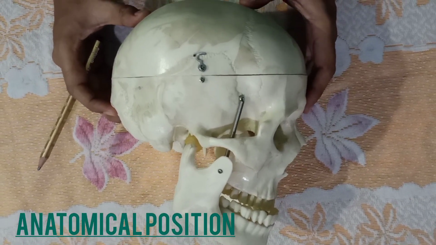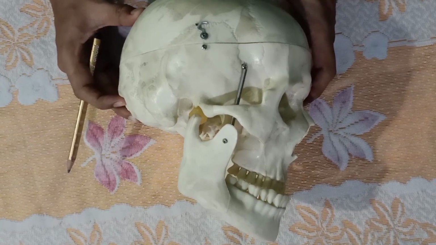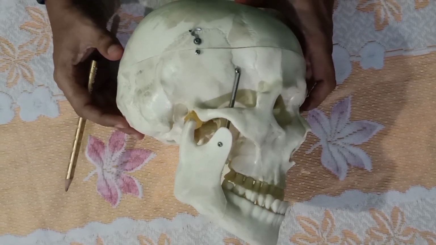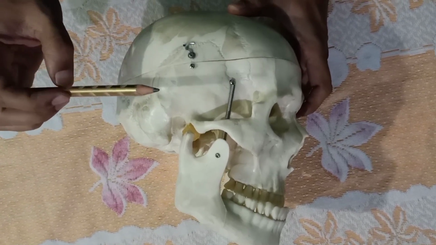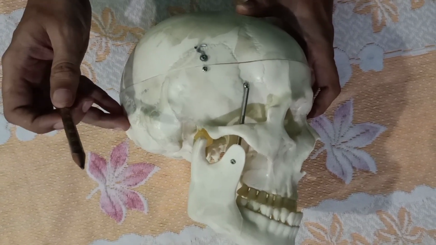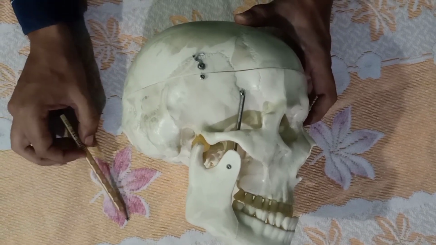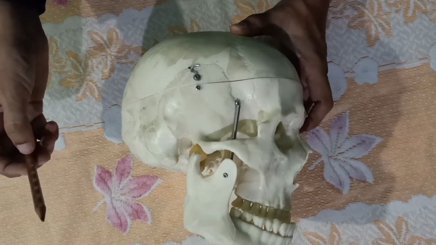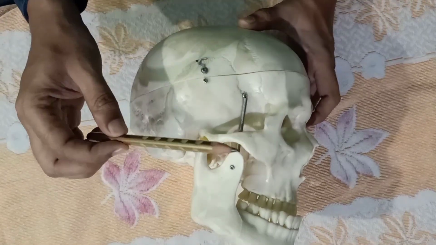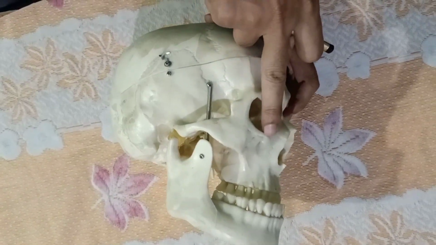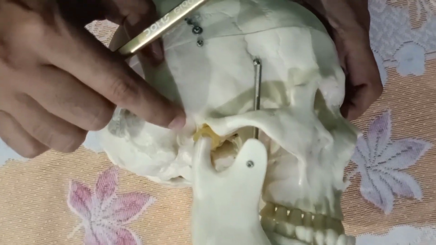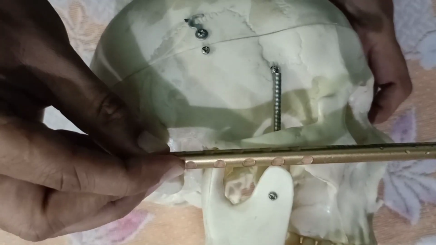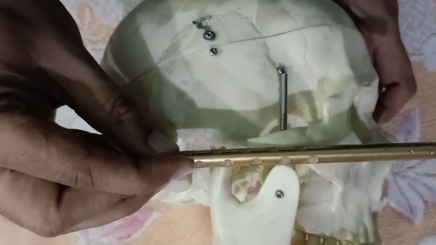Anatomical position of the skull. The skull can be oriented in one of two ways, that is two planes. First is the Reid's baseline and another is the Frankfurt horizontal plane. The Reid's baseline is the horizontal line obtained by joining the infraorbital margin to the center of the external acoustic meatus. This is the external acoustic meatus like this. This is the Reid's baseline.